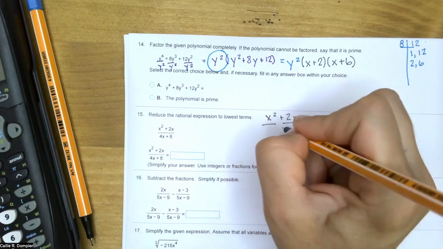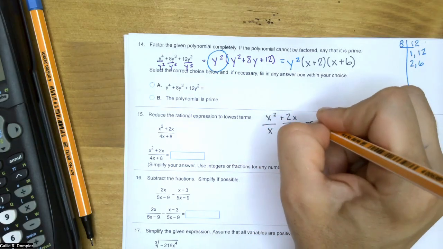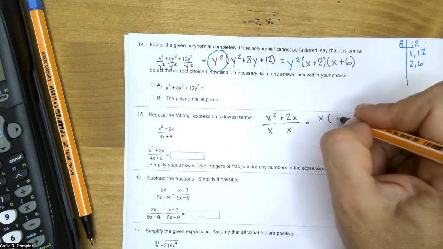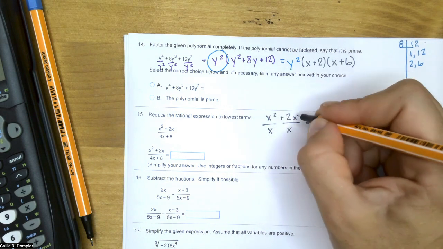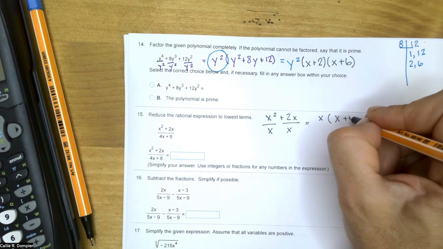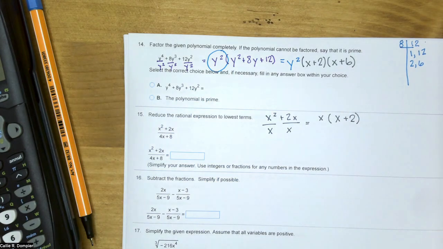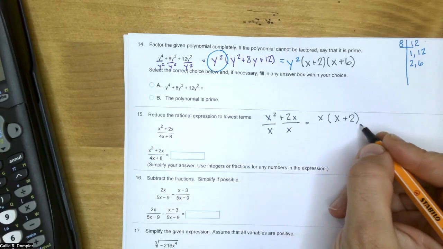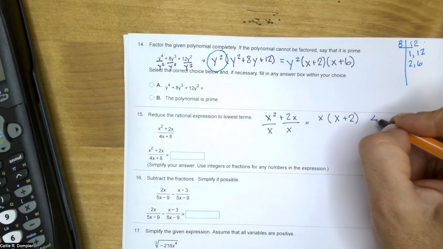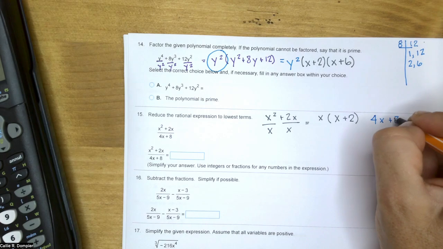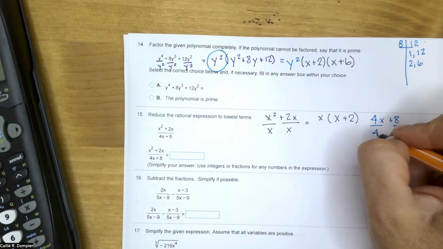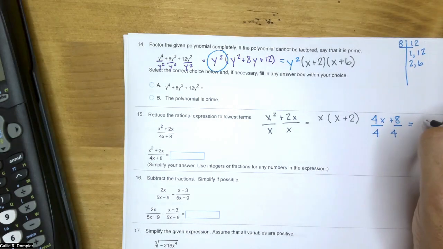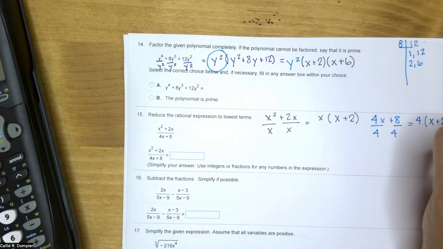What can I factor out of both of those? I can factor out an x, right? So that becomes x times x squared divided by x is just x, and then positive 2x divided by x is just 2. And then we'll do the same to the bottom, all right? So that becomes x times the quantity x plus 2, and then on the bottom we've got 4x plus 8. What can I factor out of both of those? I can factor out a 4, and that becomes 4. 4x divided by 4 is x, and then 8 divided by 4 is 2.